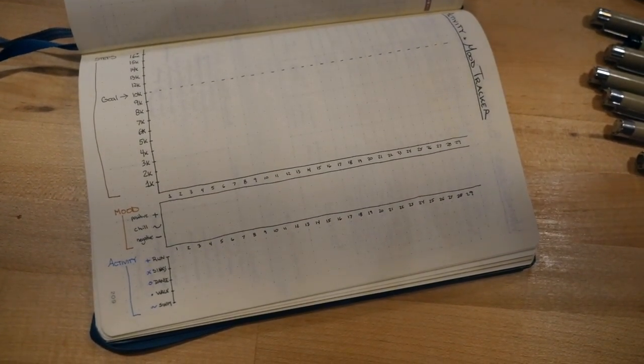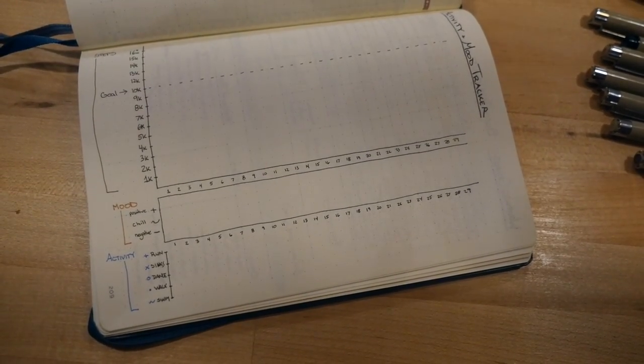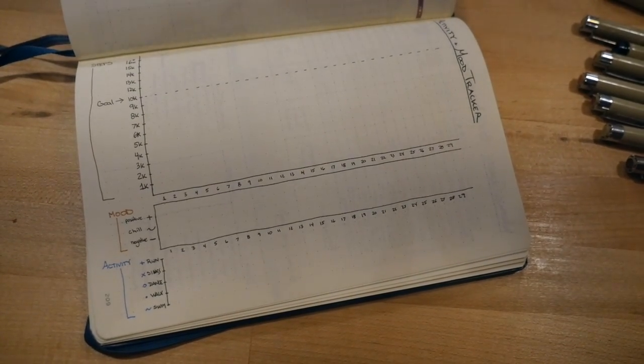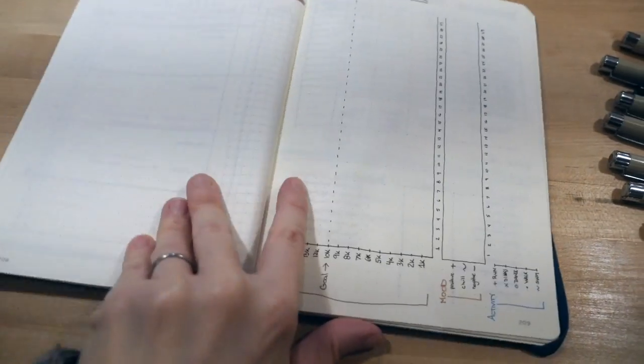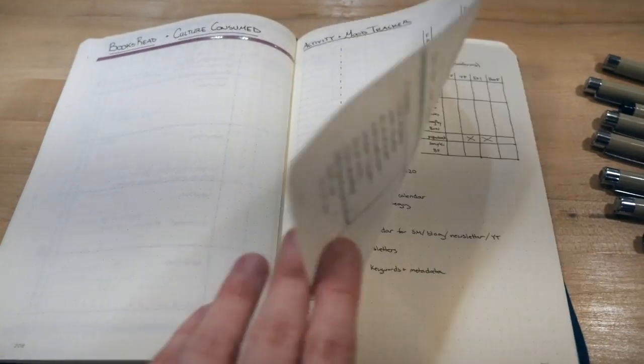And then for activity, I'm just going to keep track of what types of activities I do. My goal is to do like one of those activities every day, get at least 30 minutes of activity, and then try to get at least 10,000 steps. All right, so that's this page with the overviews for culture consumed and my activities.